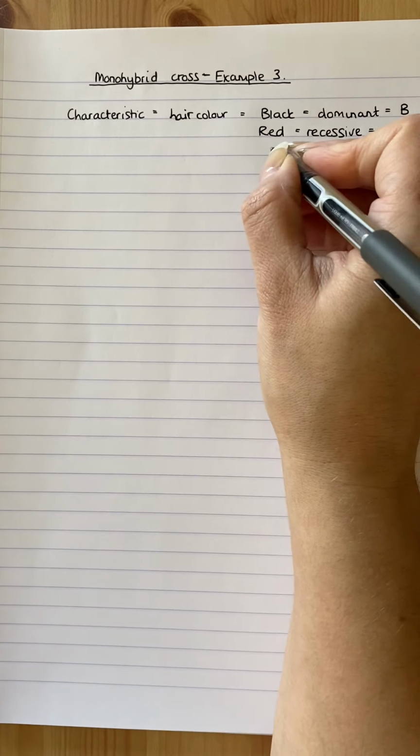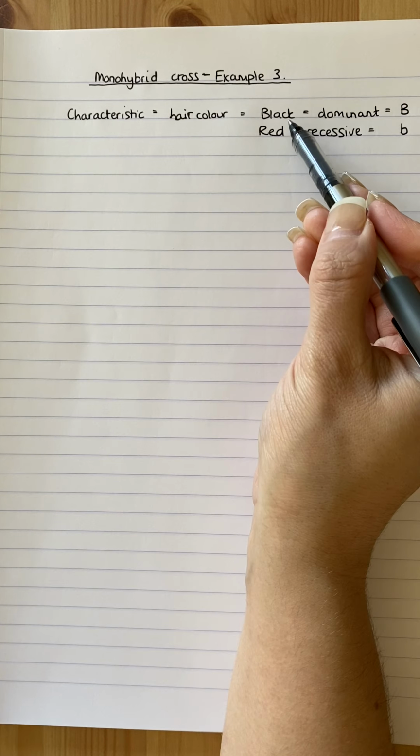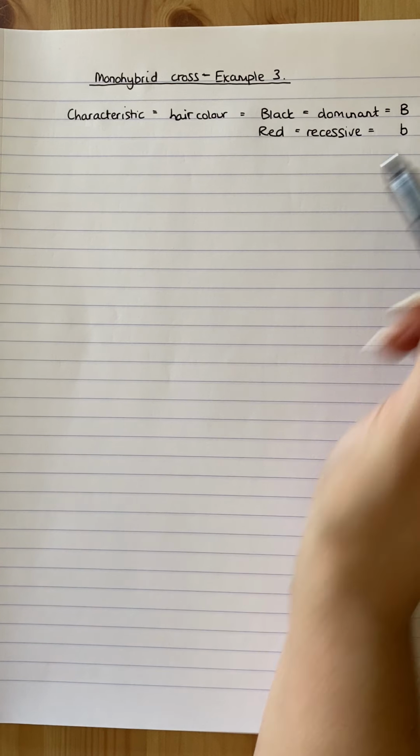Now in terms of having letters to represent these alleles, what we're going to use is a capital B for black hair, but this time for red hair, we're going to use a small b. Now logic would imply that you'd assume it would be an R that you would use, R for red, but we always go by the letter that's used for the dominant characteristic. So if the capital was capital B here, the recessive would always be a small letter but of the same letter, so a lowercase of the same letter.